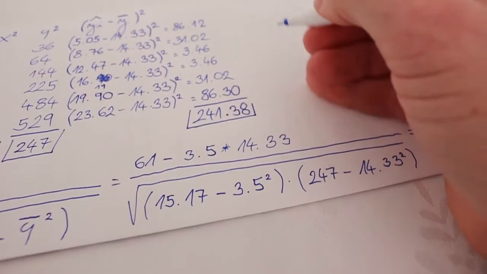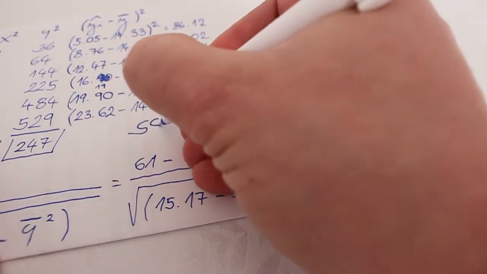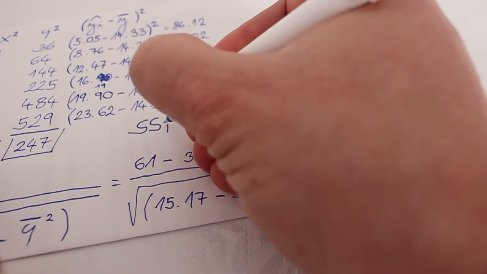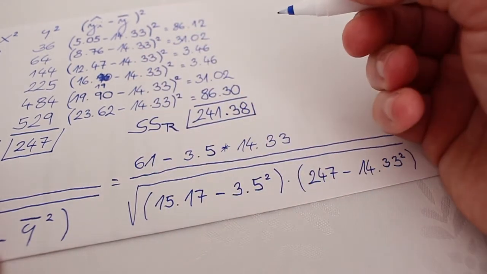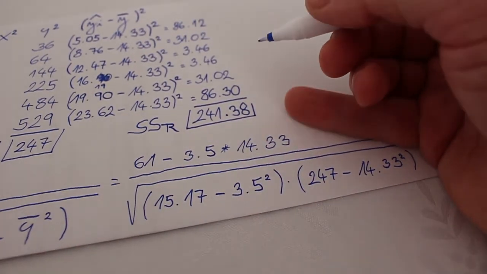So this is the regression sum of squares.